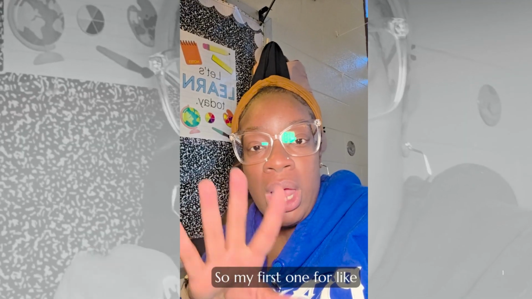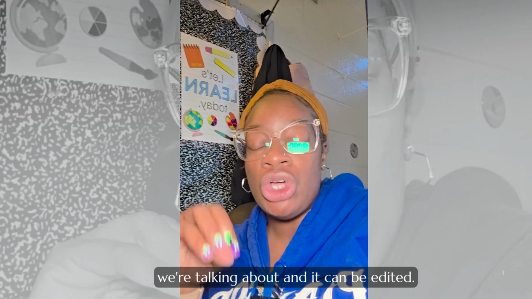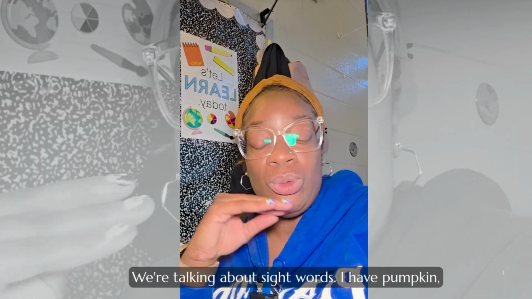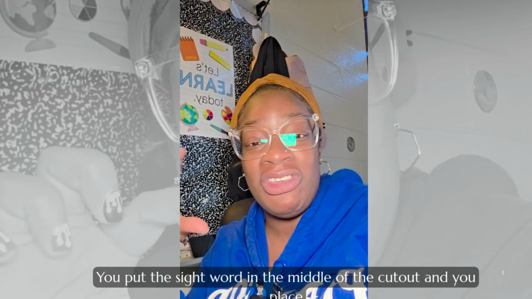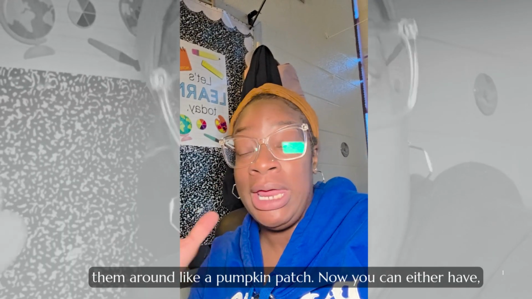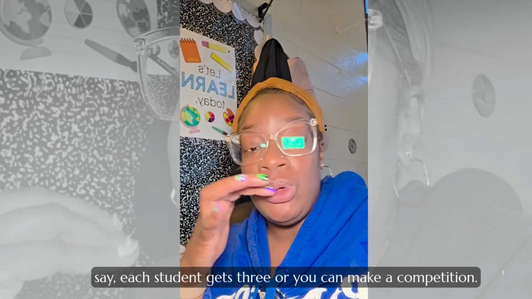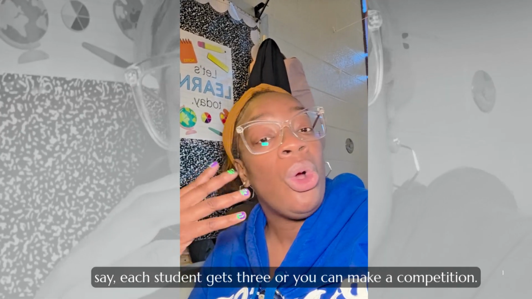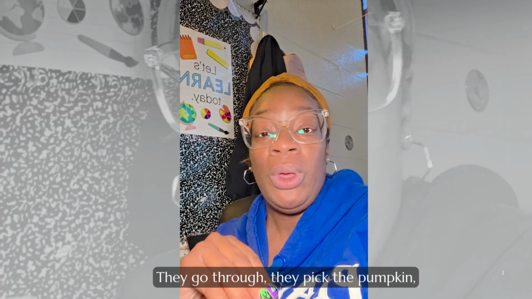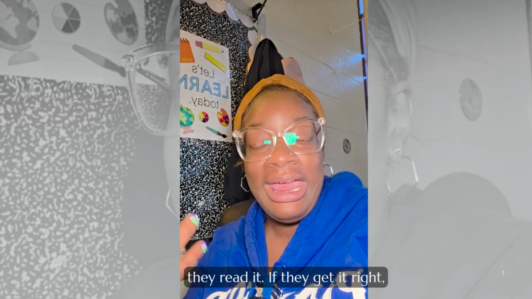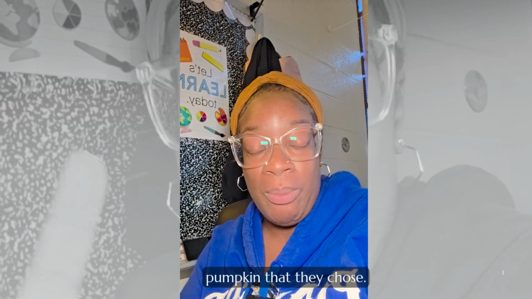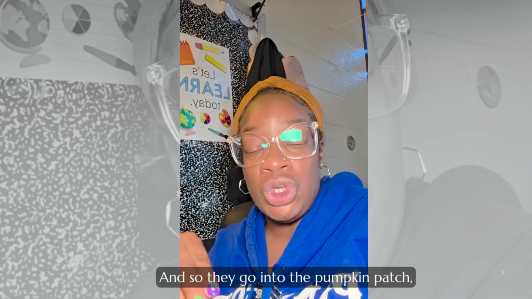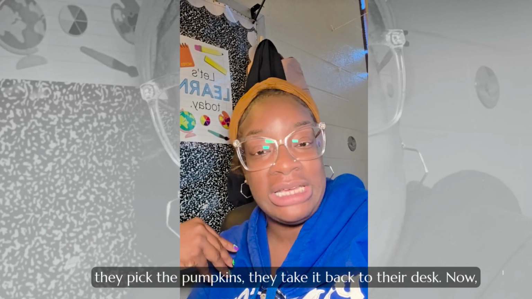So my first one for primary, and it can be edited, we're talking about sight words. I have pumpkin cutouts. I can put a picture somewhere. You put the sight word in the middle of the cutout and you place them around like a pumpkin patch. Now you can either say each student gets 3, or you can make it a competition. They go through, they pick the pumpkin, they read it. If they get it right, then they get to keep the pumpkin that they chose. And so they go into the pumpkin patch, they pick the pumpkins, they take it back to their desk.